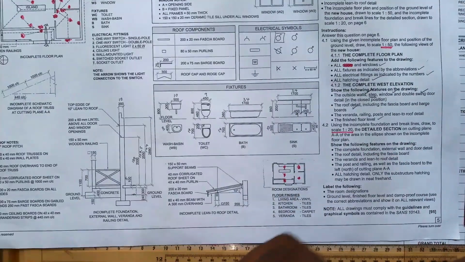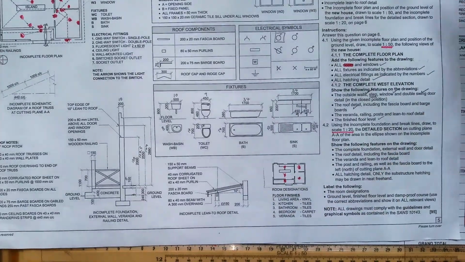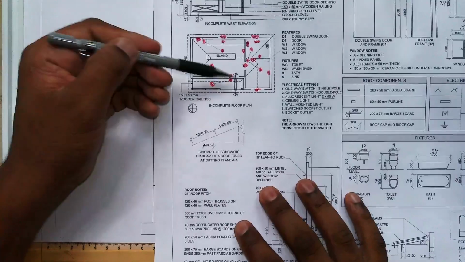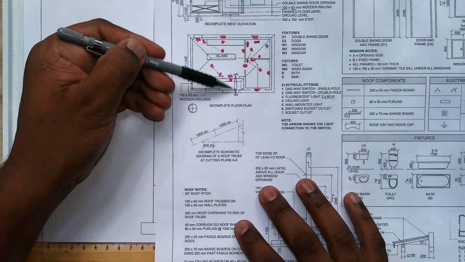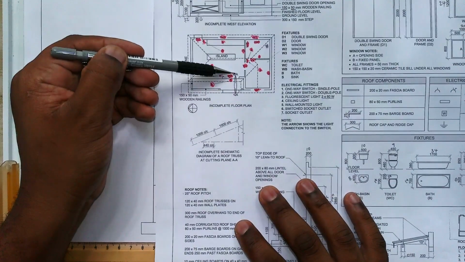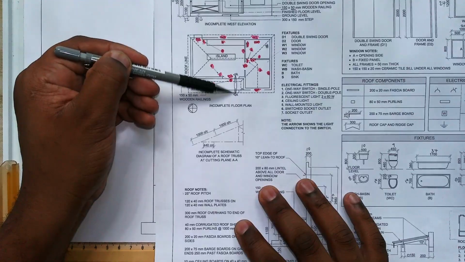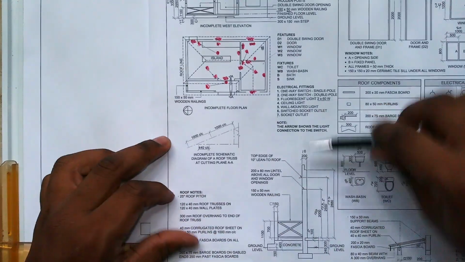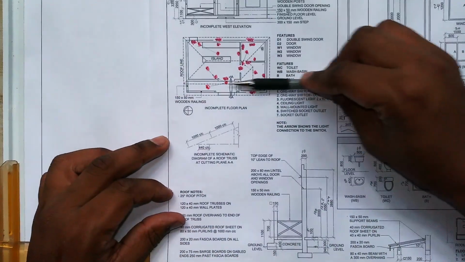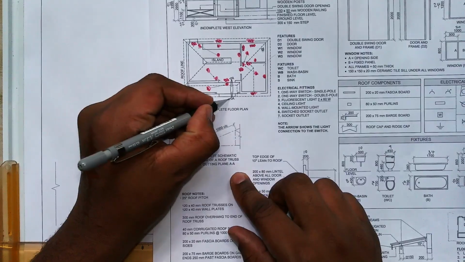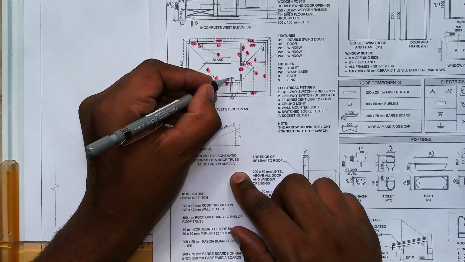All right, so where is the cutting plane? The cutting plane is right there from the incomplete floor plan, so it means we'll cut the dwelling right there. And where are we looking? We're looking from this direction as indicated by the small triangles.